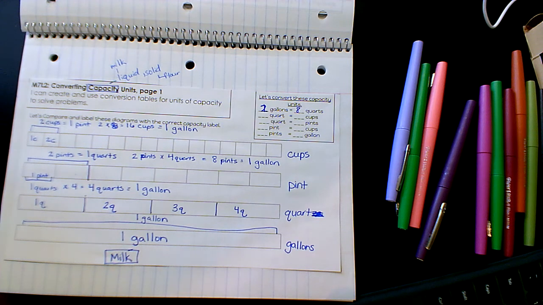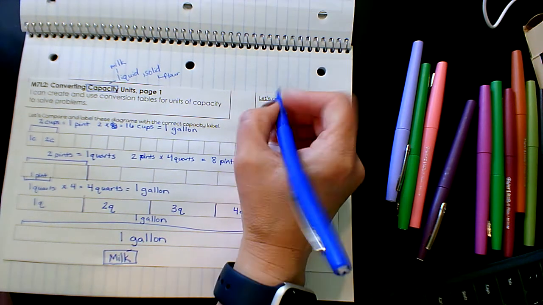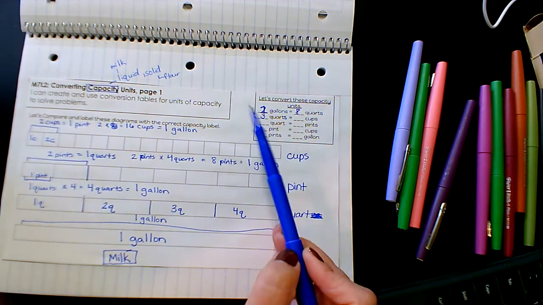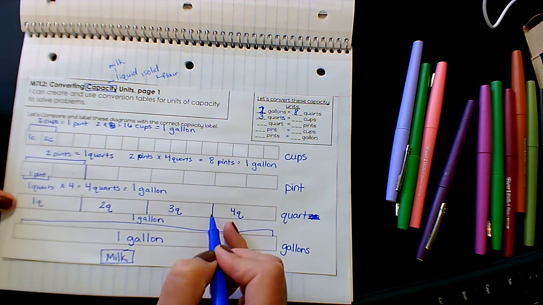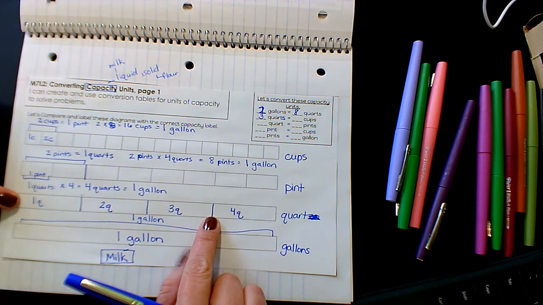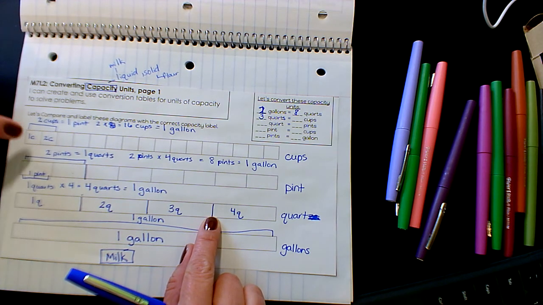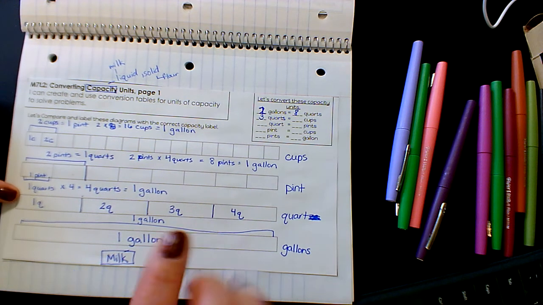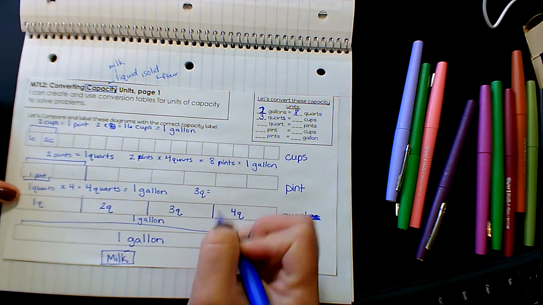Okay? If I had 3 quarts, how many cups would that be? Okay, so I have 3 quarts right about here, 4th grade, right? I have 3 of these. Well, I know it'd take 2 pints, right? Then every pint would be 2 cups. Okay, so I can go step by step. So I need 3 quarts, right? 3 quarts is the same as how many pints?